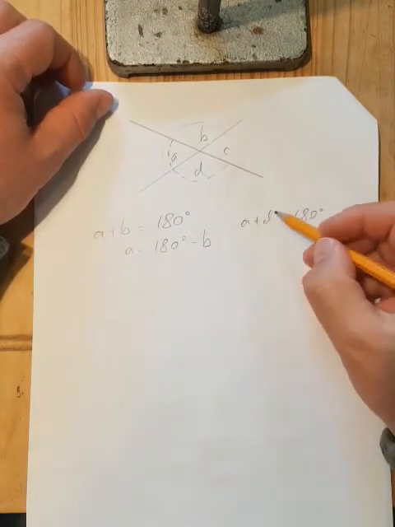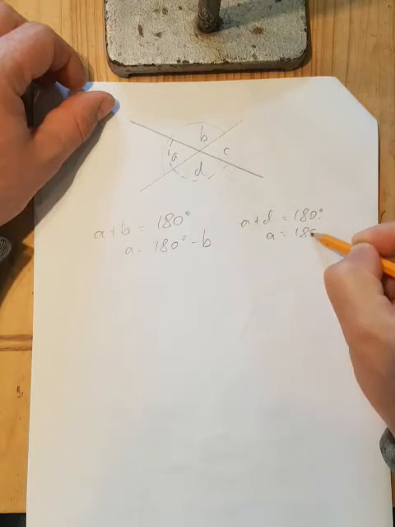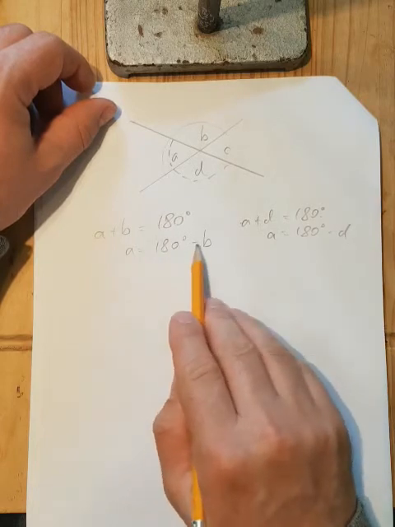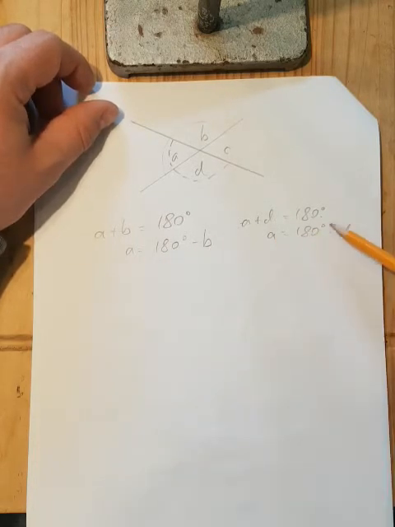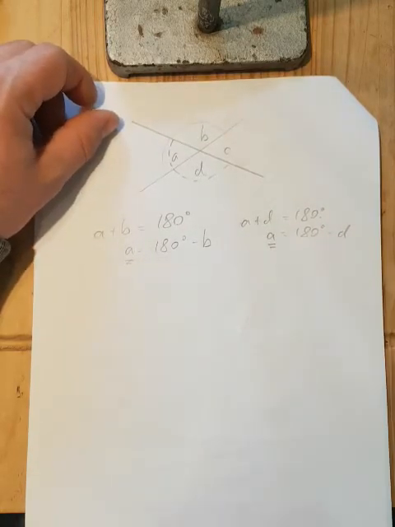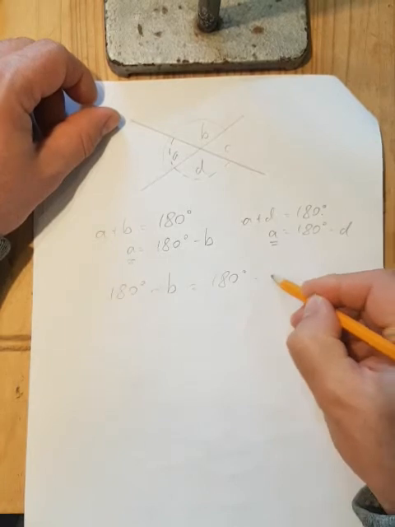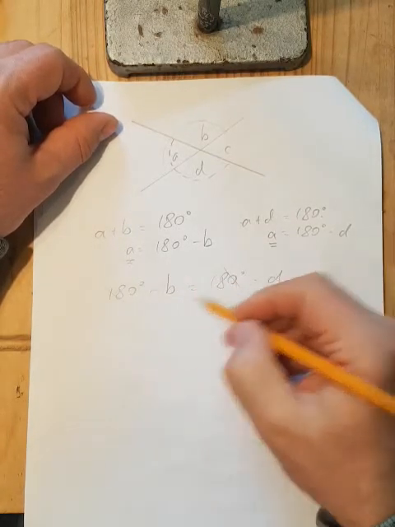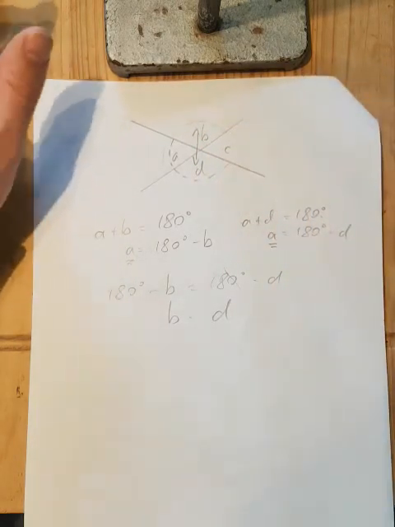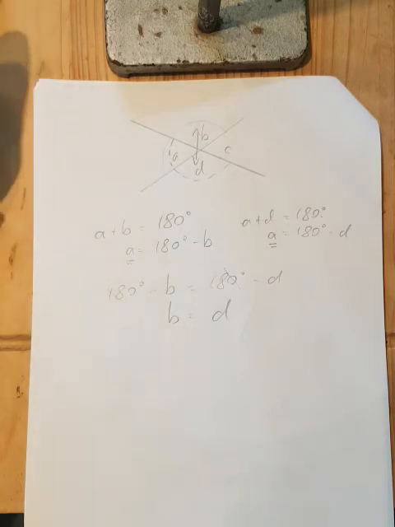And just like in all my other examples, if that plus that equals that, well, that is equal to that, take away that. Now, see what we note here. If A is equal to 180 minus B, and A is also equal to 180 minus D, both of these terms are equal to A. So that means we could say 180 degrees minus B is equal to 180 degrees minus D. Cancelling these out, we're left with B and D. In other words, my vertically opposite angles are equal to each other. And that is what we're looking at right now.